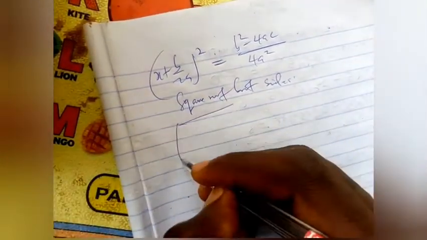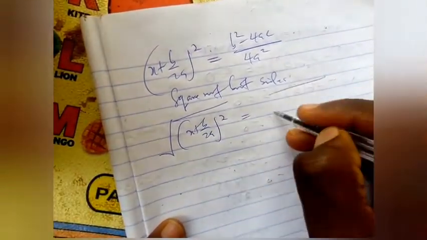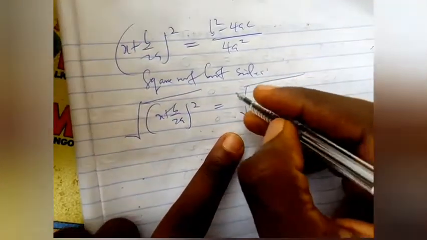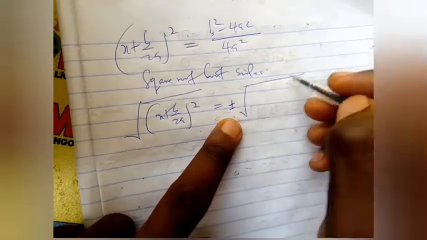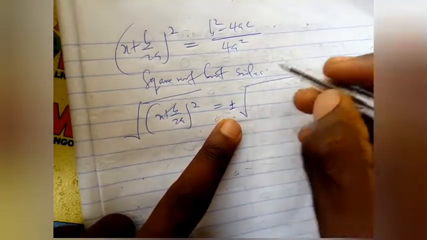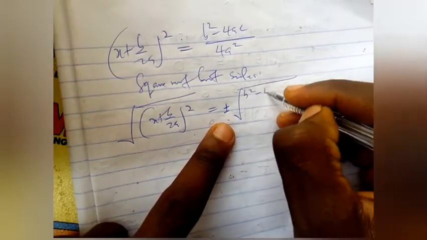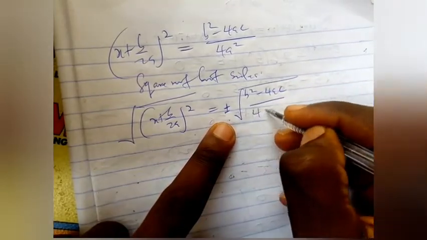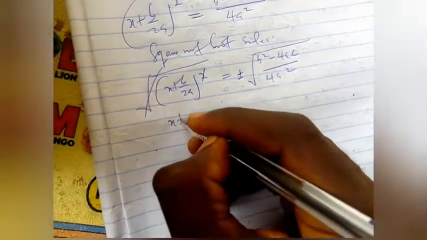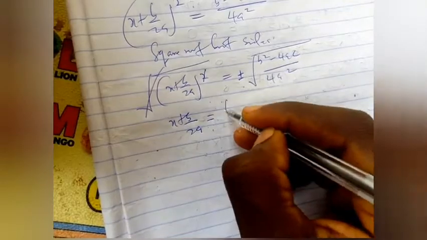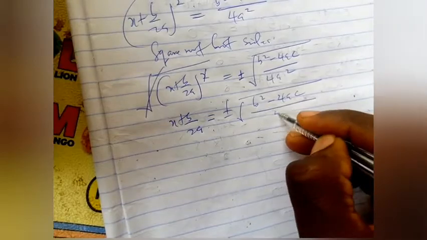So when you square root both sides, you have x plus b over 2a all squared equals, now when you are introducing a square root, you're introducing a plus or a minus sign. That is how we got this plus or minus sign, because you have introduced the square root sign. So we now have b squared minus 4ac over 4a squared. Now the square here cancels your square root, so we are left with x plus b over 2a equals plus or minus the root of b squared minus 4ac over 4a squared.